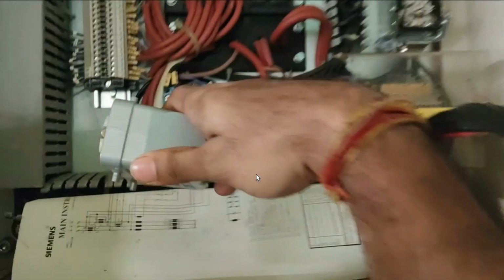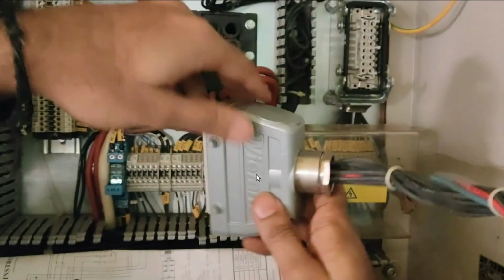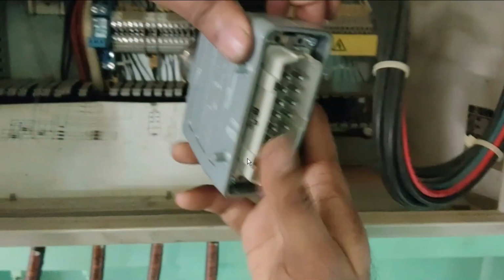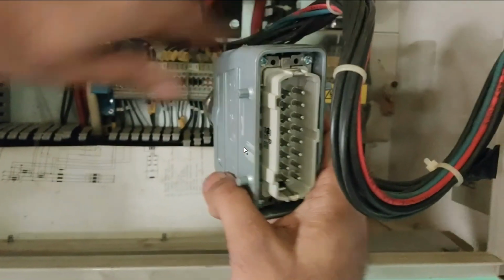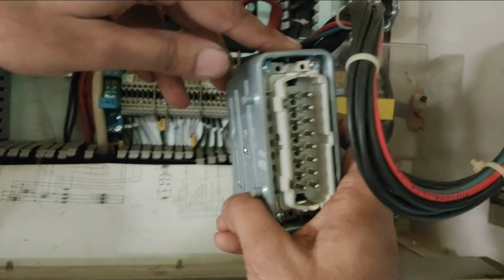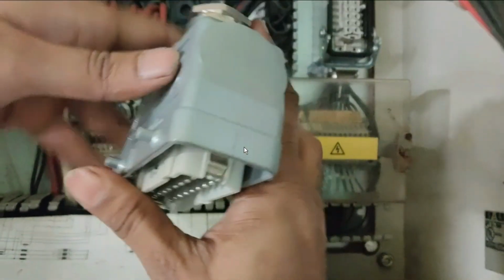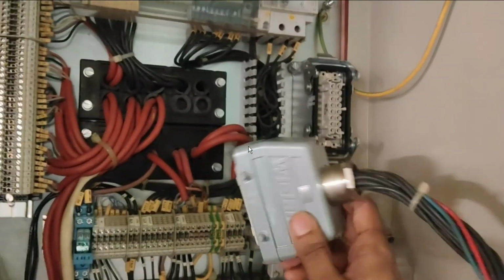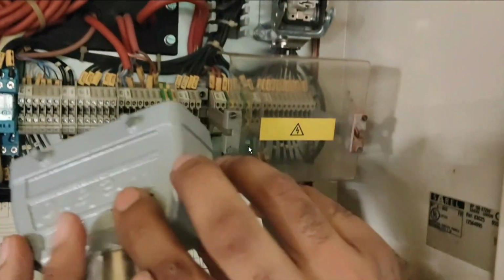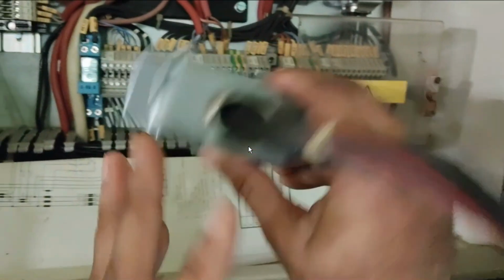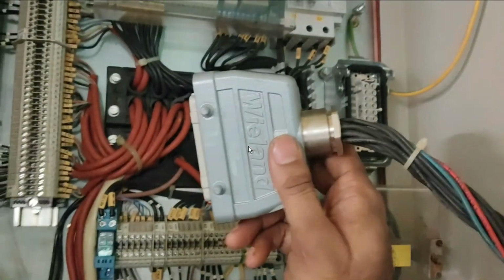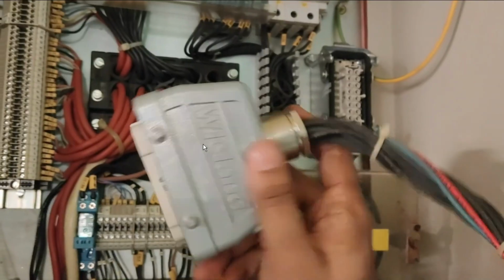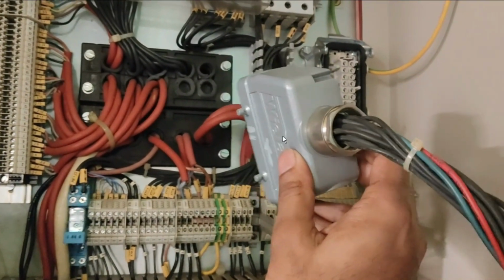Now we have already connected, and then we will connect this plug. Before, we put a marking onto the plug, you see this marking. Now we are going to put this plug inside. Just remember the same plug connection.